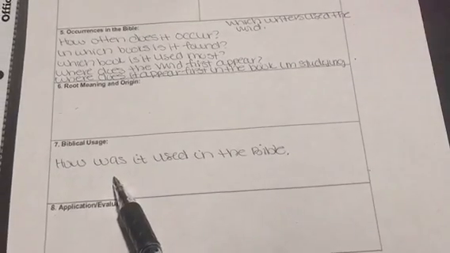Number 7 is biblical usage. How was it used in the Bible? And number 8 is the application evaluation. Pretty much the summary of what you've learned through your word study. So again, this is how it looks.